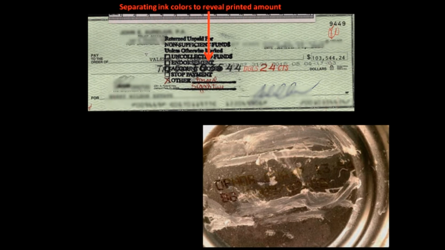In this example, we are able to identify the two different color inks that are used in this check. We're able to drop out one color, revealing the other color. The same is applied to the can below.